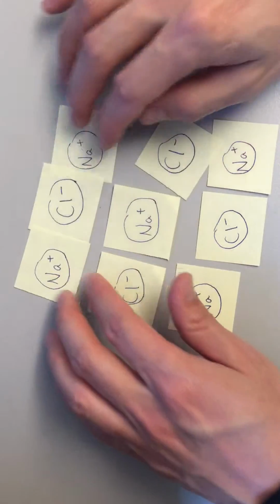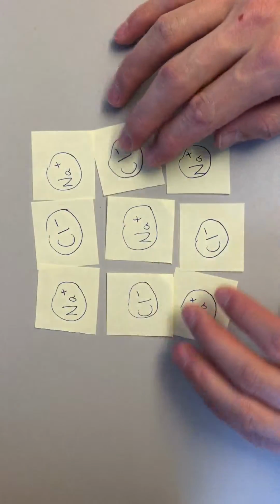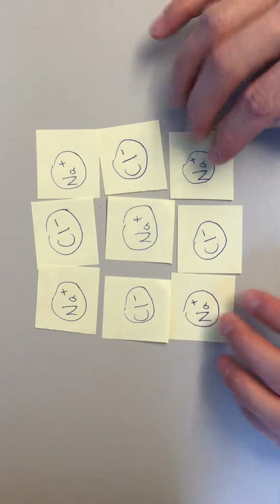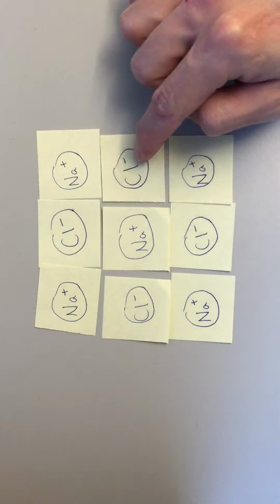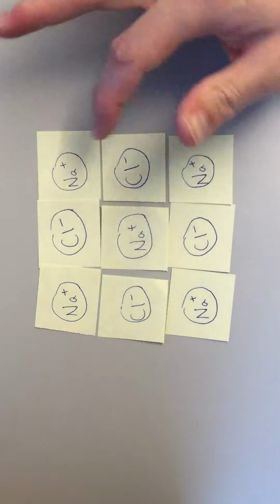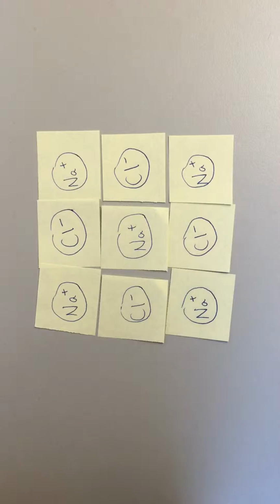All right. So here's what our table salt will really look like. I would have all of my sodium and chlorine atoms arranged right next to each other. And so this would be sort of like salt, right? This would be what it would look like if I had a salt molecule.